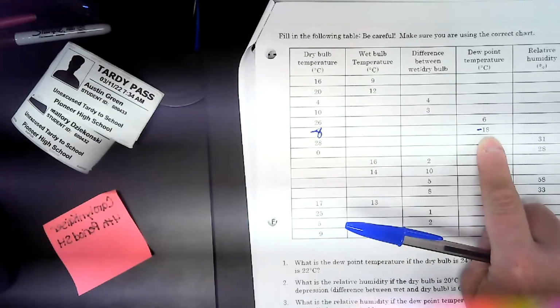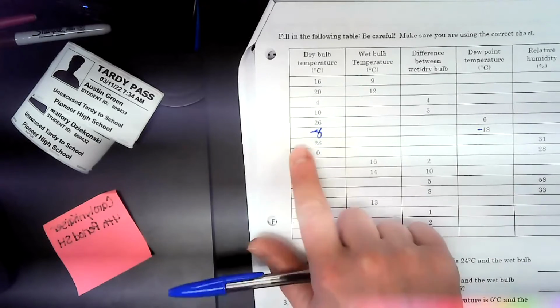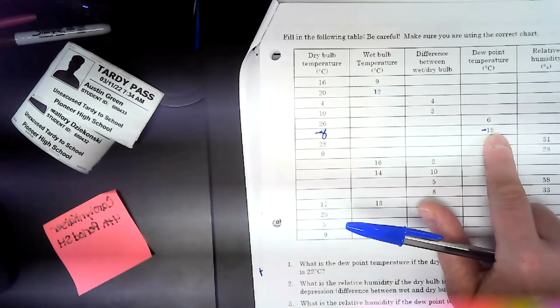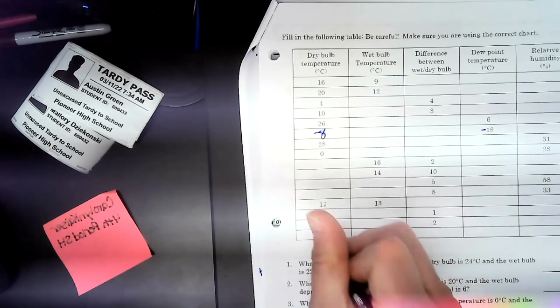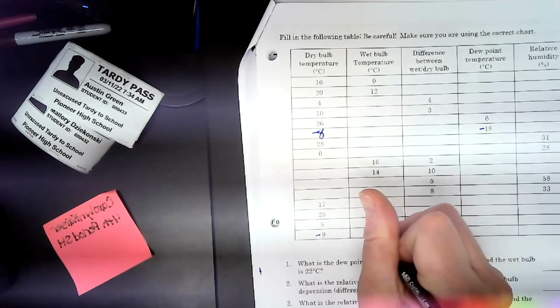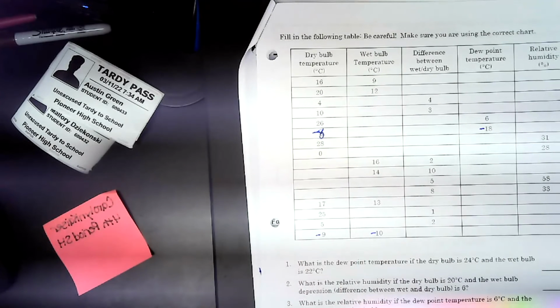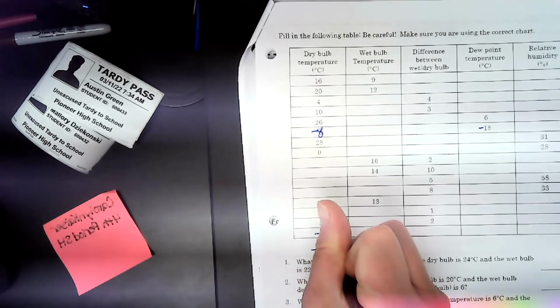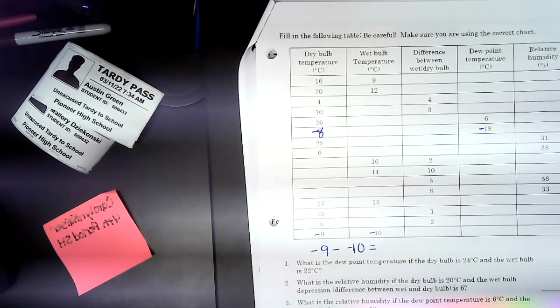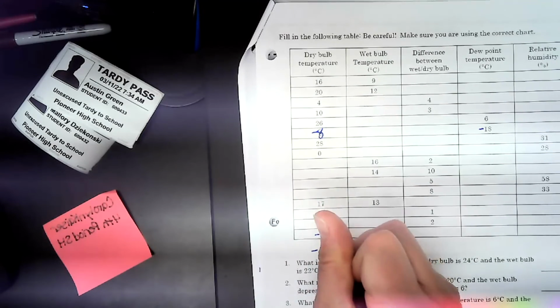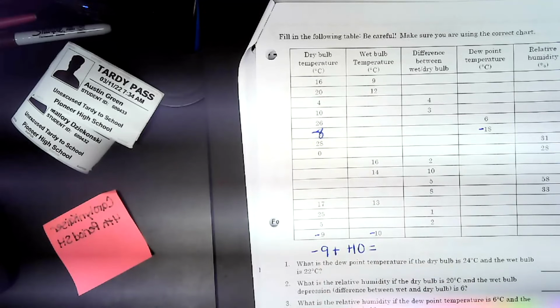Follow it over. Dew point temperature is -18. So the -8 and the -18 are in the same line. Same with at the very bottom. That's a -9 and a -10. Quick question. When you subtract a negative, if I do -9 minus -10, do you remember how to do that? You add a positive.